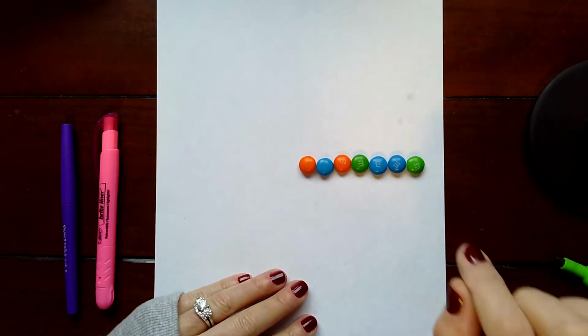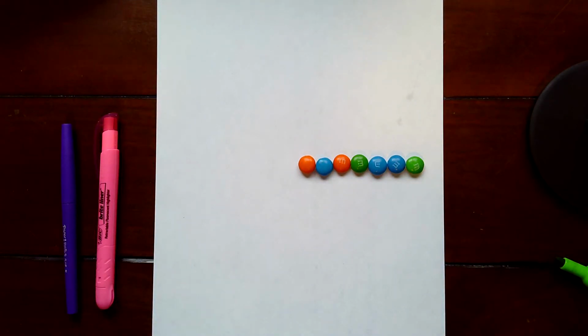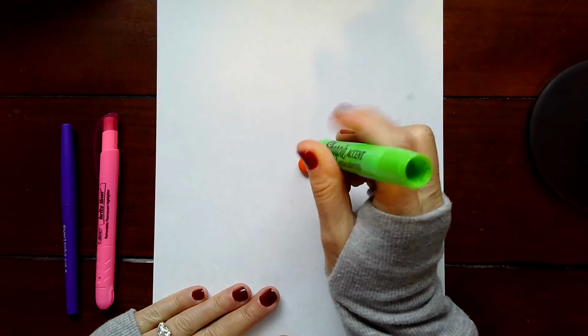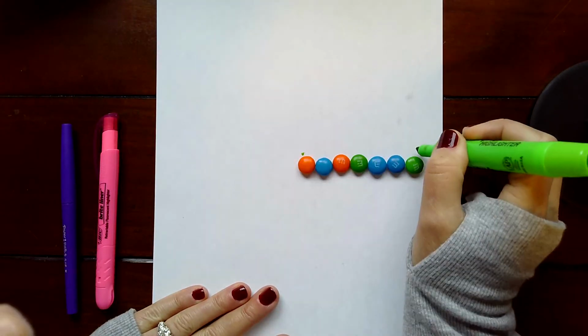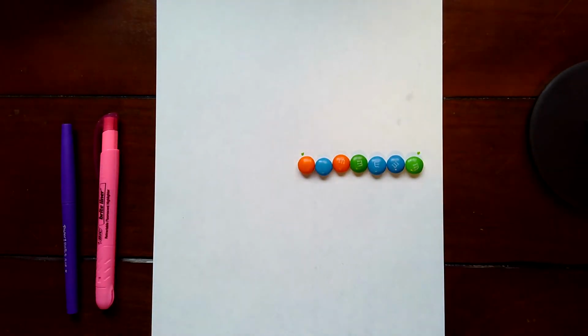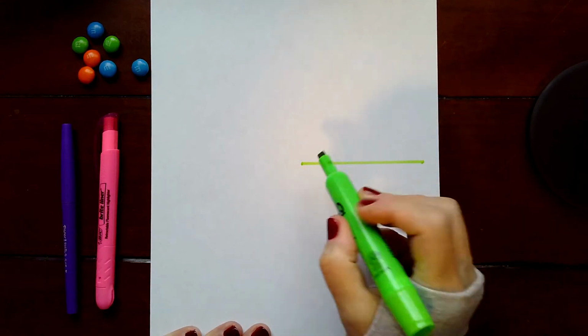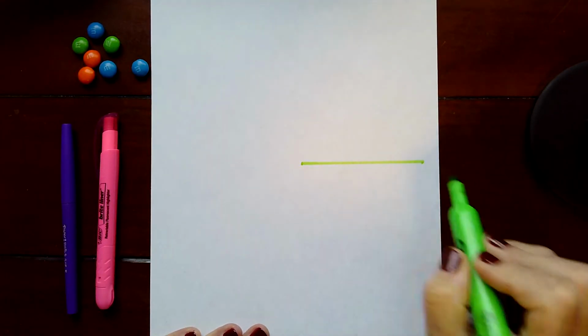If I do that and lay those down, you can see that I have 7 M&Ms. I'm going to mark those off, and then draw the radius length that represents those M&Ms. So now you've seen I drew the radius of a circle that I'm going to make.